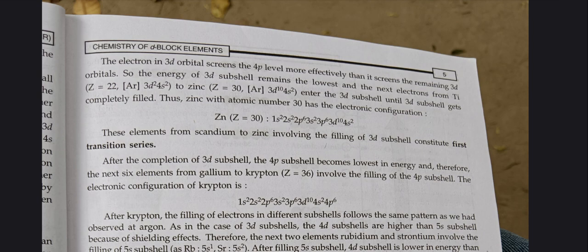These elements from scandium to zinc, involving the filling of 3d subshell, constitute the first transition series. After the completion of 3d subshell, the 4p subshell becomes lowest in energy, and therefore the next six elements from gallium to krypton, atomic number 36, involve the filling of 4p subshell. The electronic configuration of krypton is 1s2, 2s2, 2p6, 3s2, 3p6, 3d10, 4s2, 4p6.